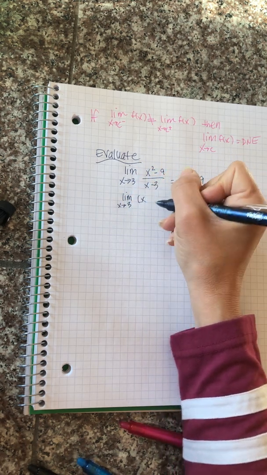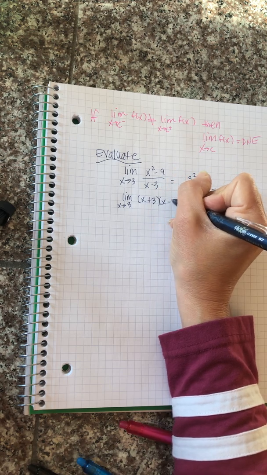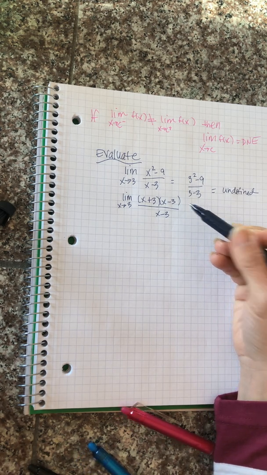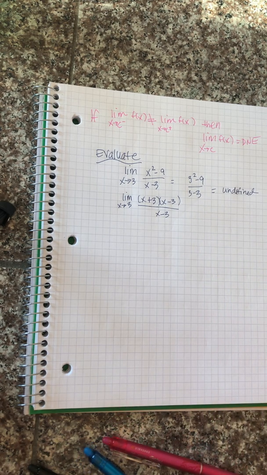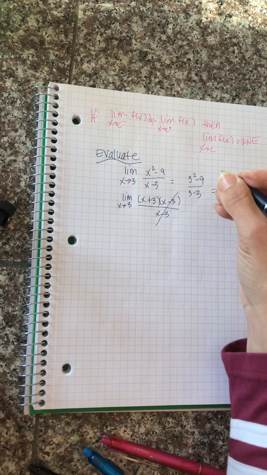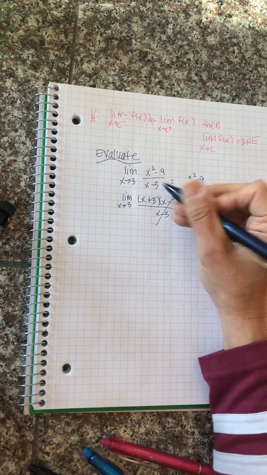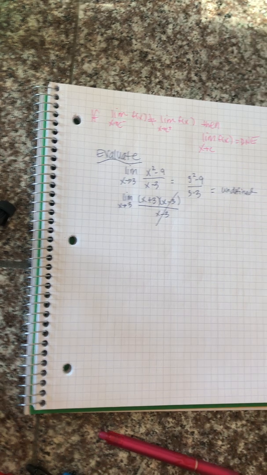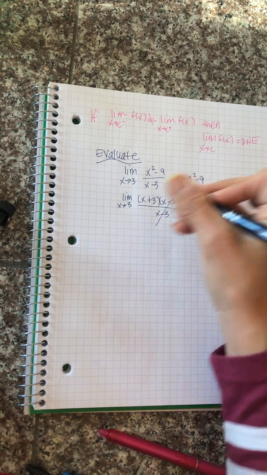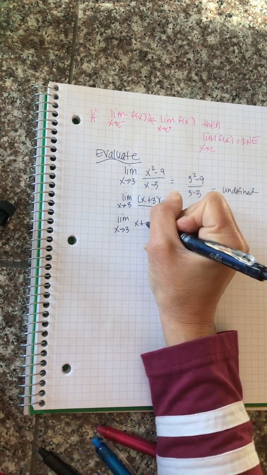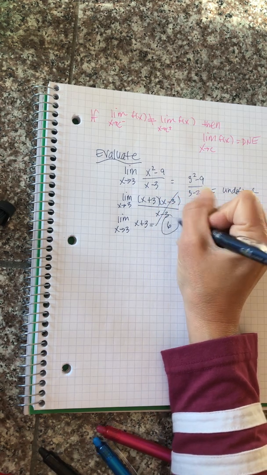So here's what's going to happen. We talk about the holes and the removable discontinuities. And then you reduce. Well, when you reduce, what do you get? You get a hole. Can you approach a hole? Yes, you can. This is when we graphed all those rational functions in Algebra 2 Honors and there were 16 asymptotes and 15 holes. This is a hole and the hole is at 6.